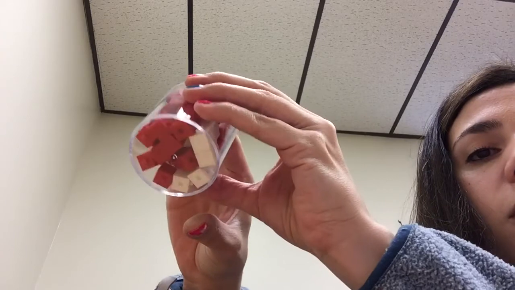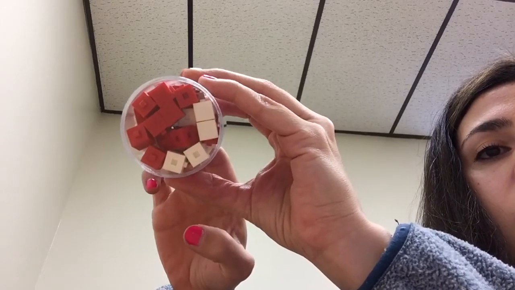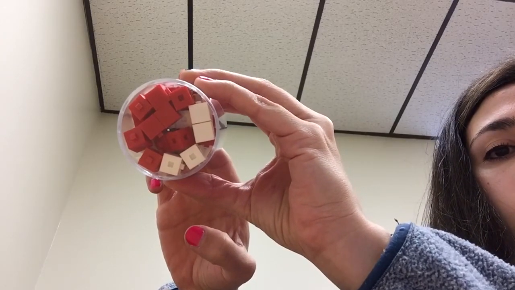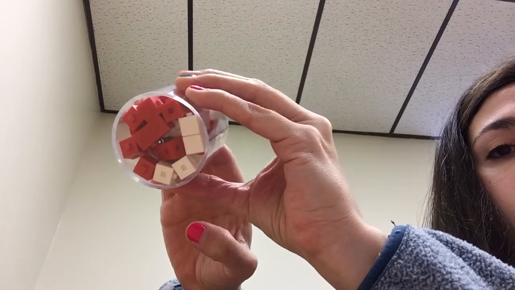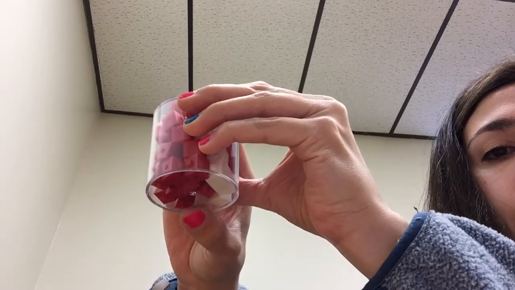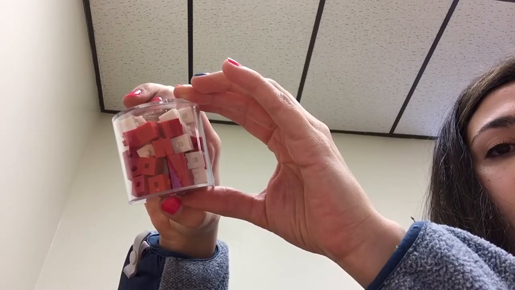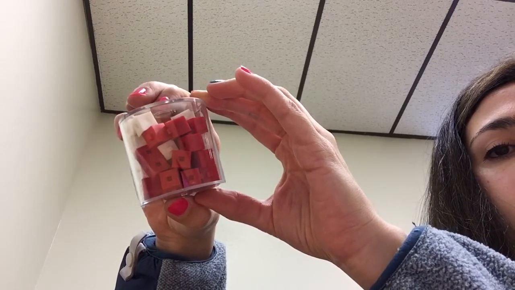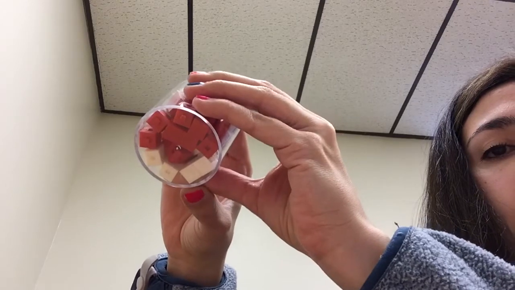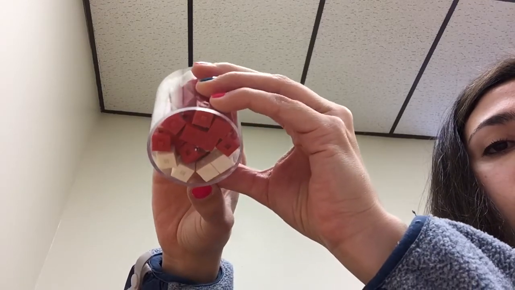This one was very challenging because the cubes were quite large as far as trying to conserve the space that's inside. So this one will be interesting. So that's the little baby cylinder right here.